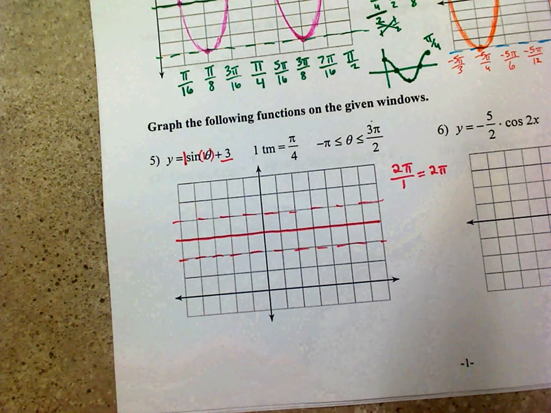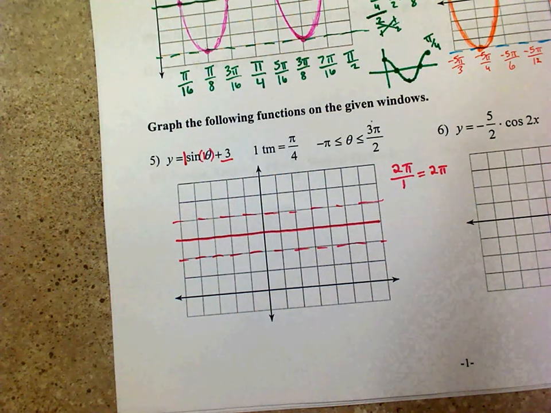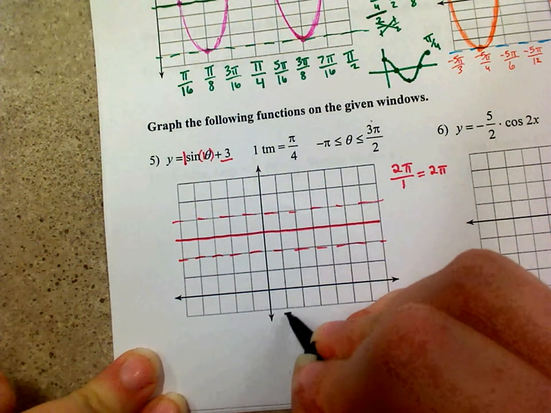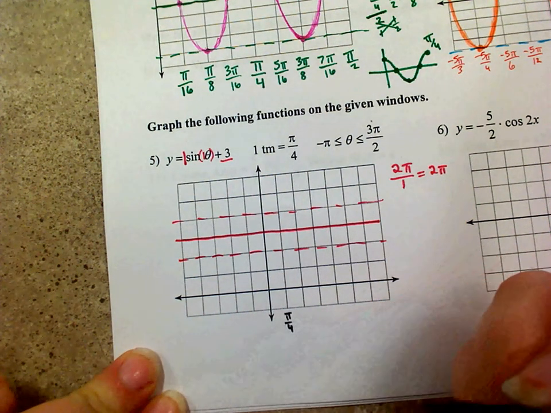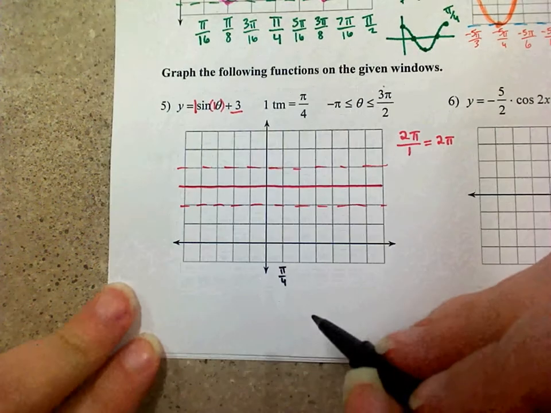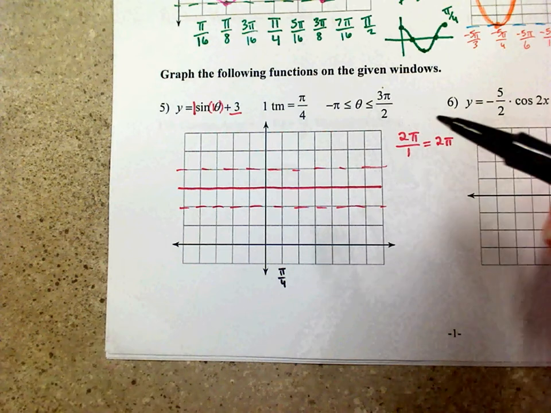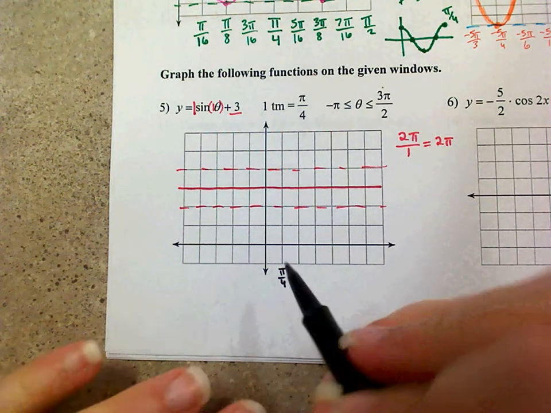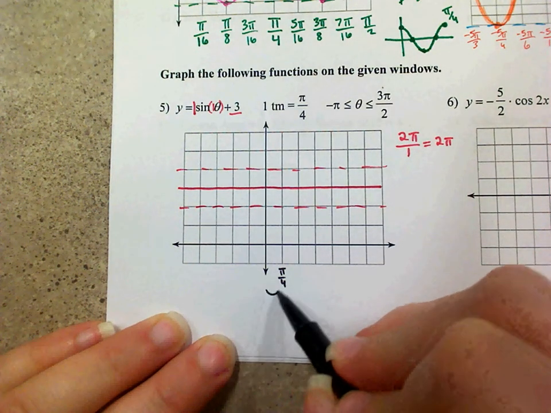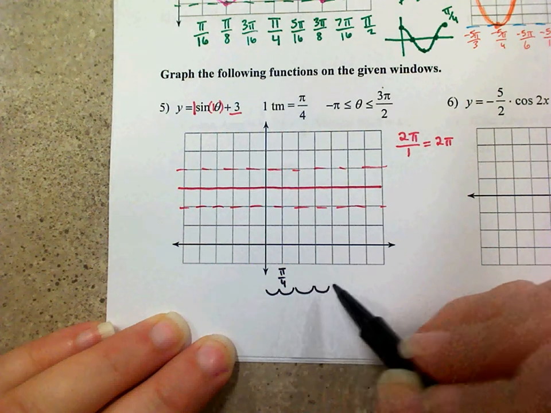So it's telling me that one tick mark is pi over 4. So that is 1/4 pi. And then I need to go ahead and label the rest because I need to graph from negative pi to 3/2 pi. So a couple different ways to think about that. If that is 1/4 of pi, it kind of makes sense that 1, 2, 3, 4 of them is pi.